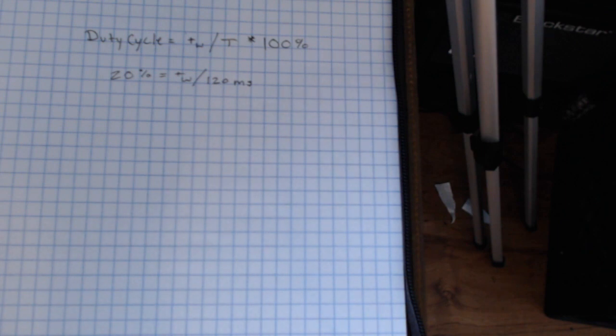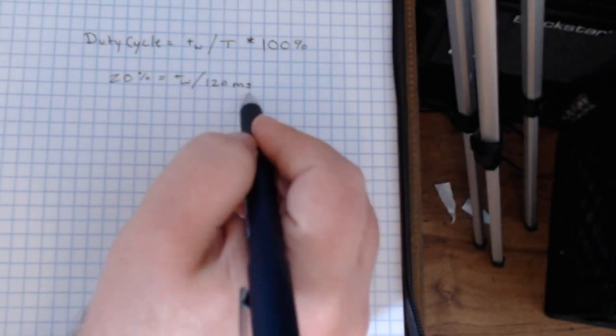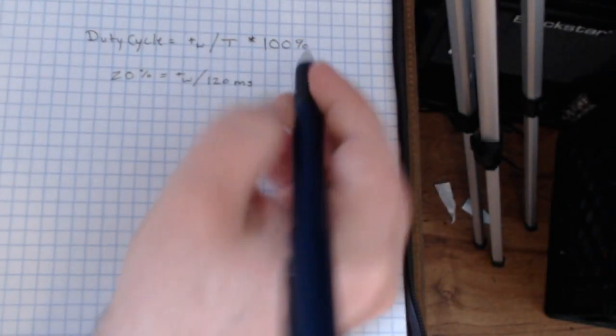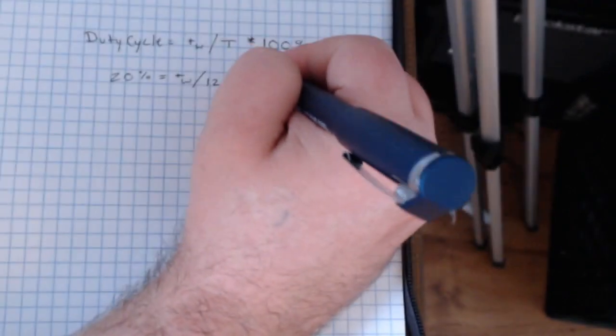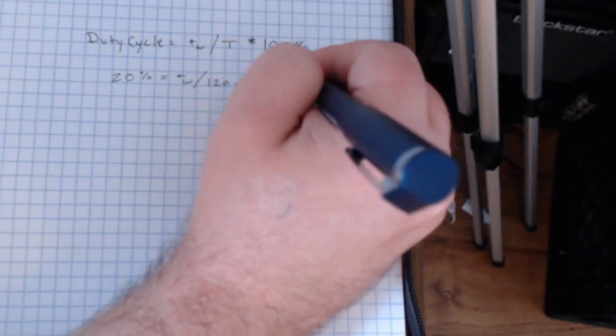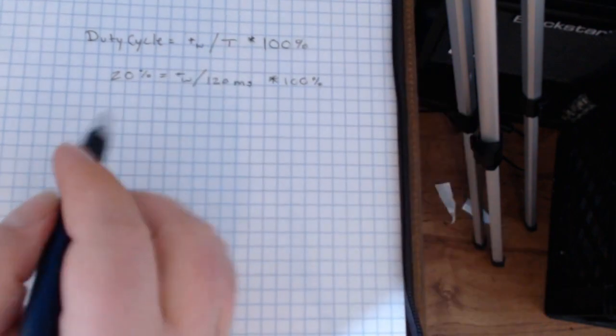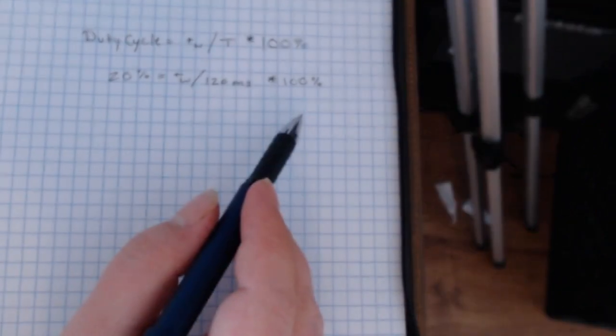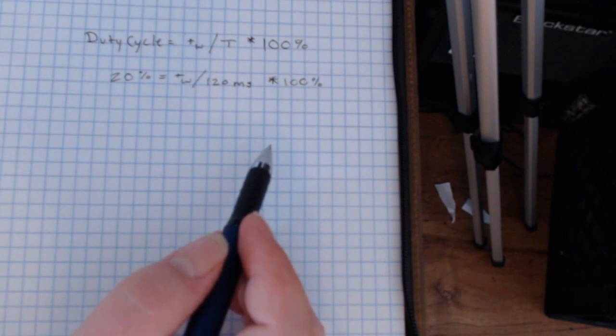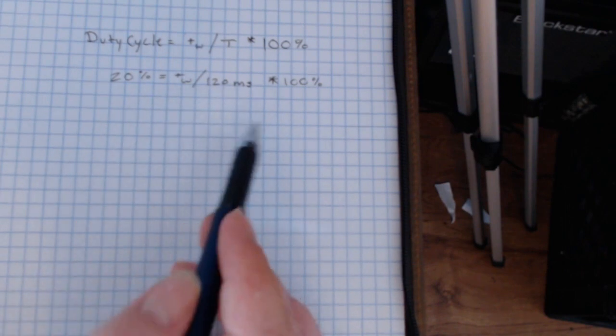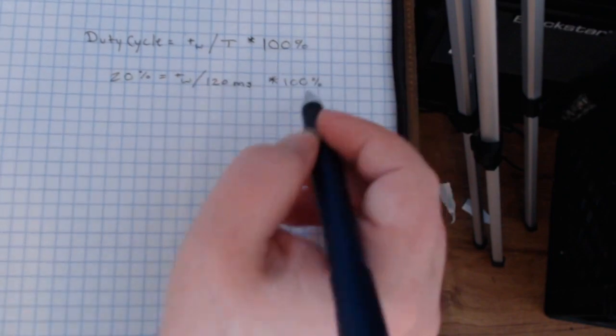Okay, so micro is 10 to the minus 6. So we've got that 120 microseconds times that 100%. Now we are dealing with a percentage, so we actually wouldn't really need to convert units, so that should be fine.